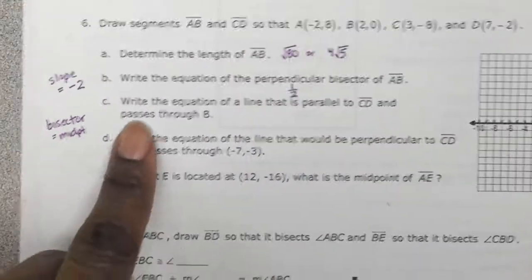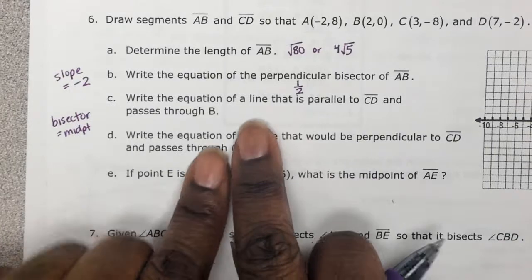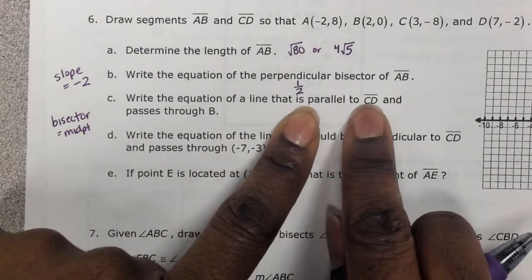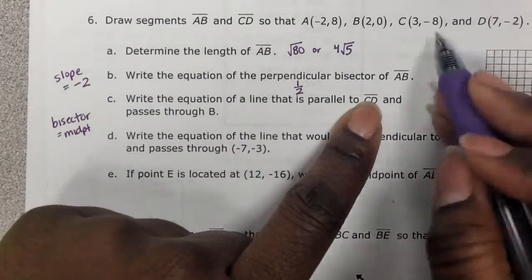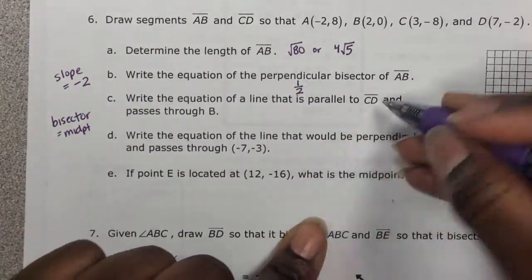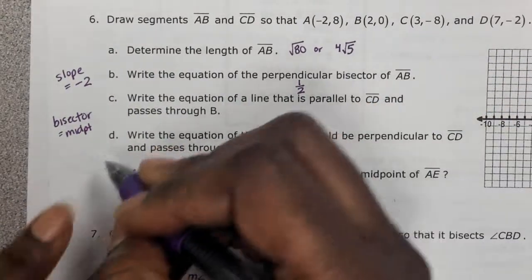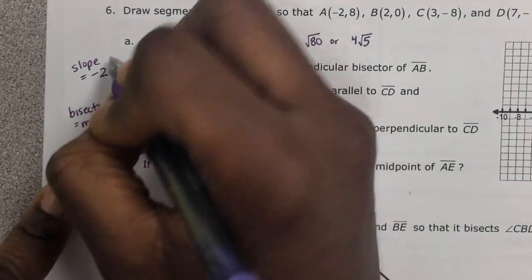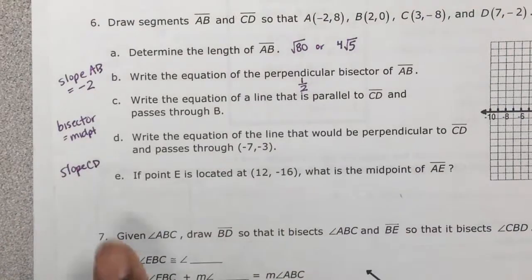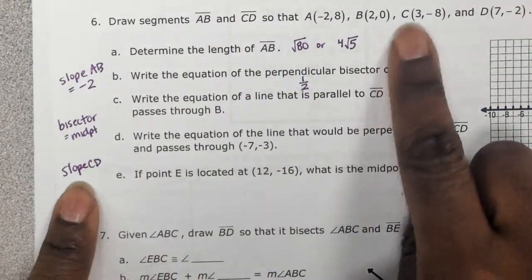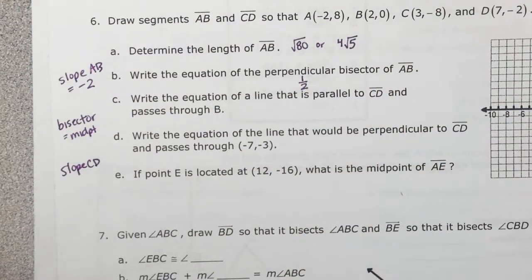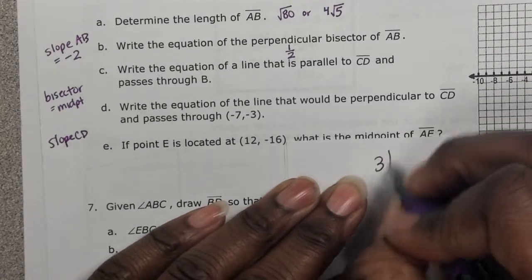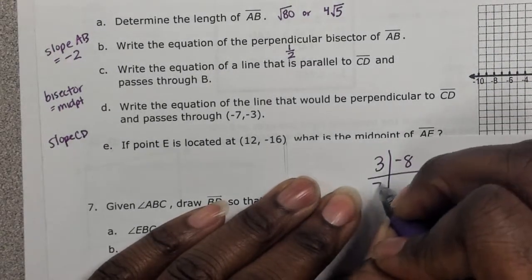All right. Letter C says write the equation of a line that's parallel to CD. So now we have to find the slope again. So the slope of CD. If I want to find the slope of CD, I like finding the slope by putting it in a table.